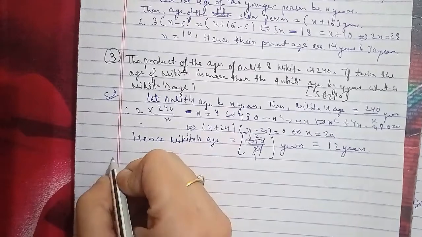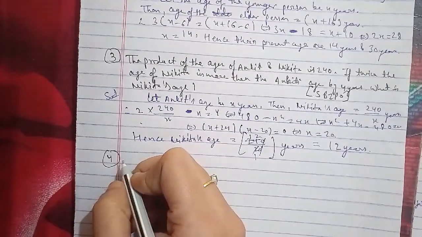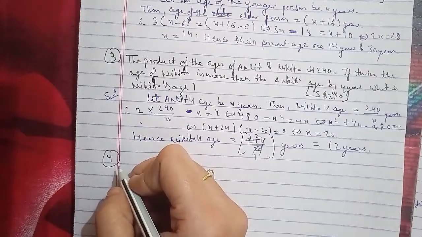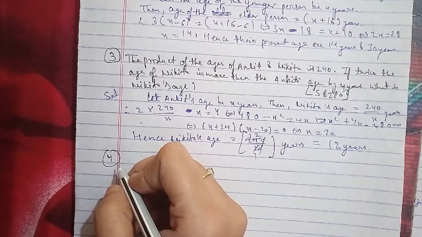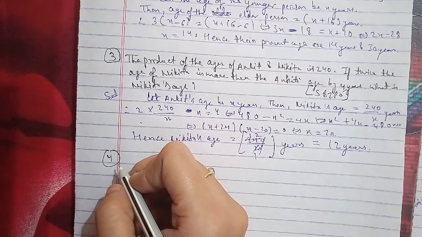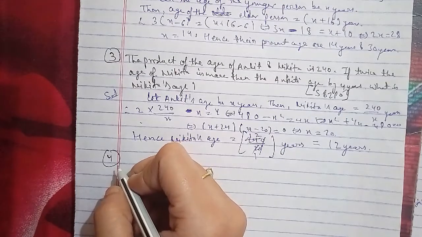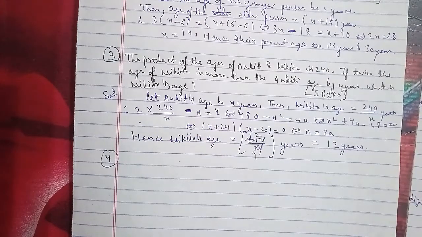The fourth question of the session is: the present age of the father is 3 years more than 3 times the age of his son. 3 years hence, the father's age will be 10 years more than twice the age of the son. Find the present age of the father. This has been asked in your SSC examination paper, and that is also an important one.